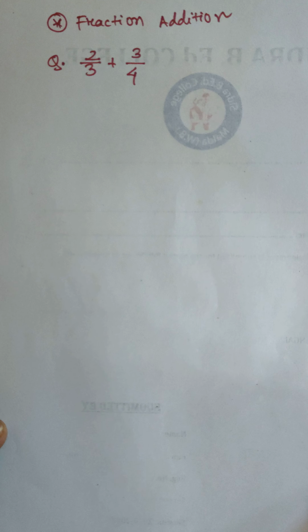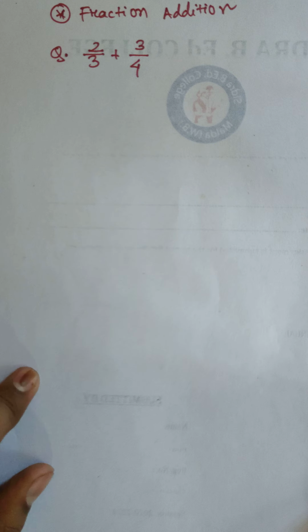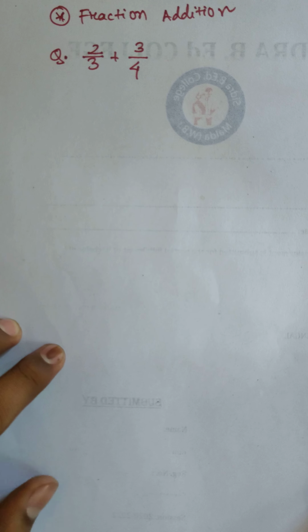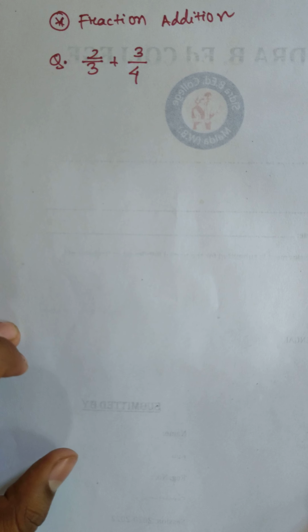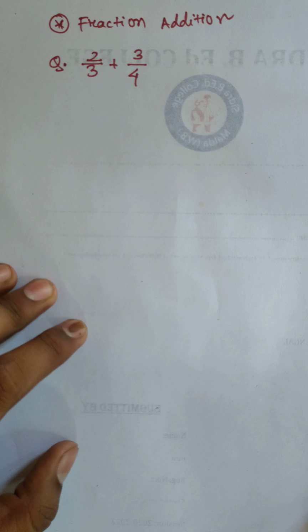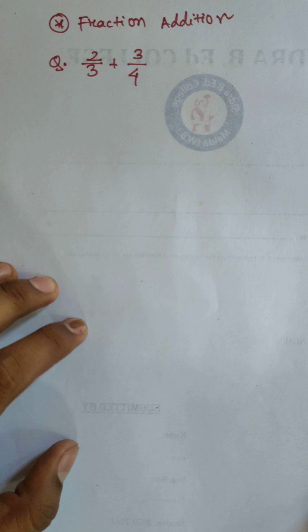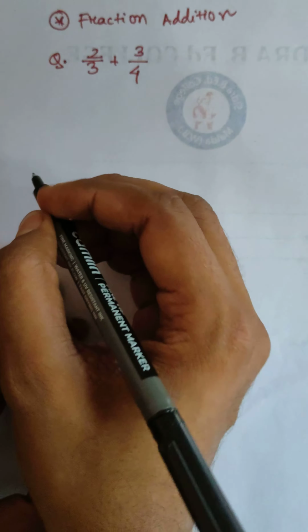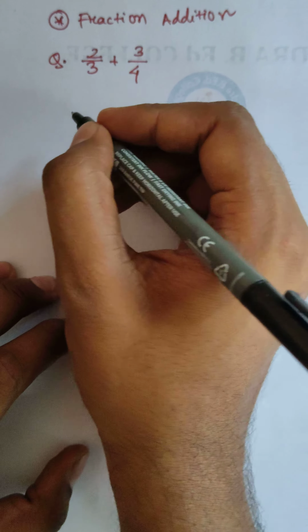So today we're going to learn simple basic fraction addition, when the denominator is not the same. Last class I taught you how to do fraction addition if the denominator stays the same. If the denominator is not the same, then how to do fraction addition we'll learn today. It's so simple. The question is 2 by 3 plus 3 by 4.